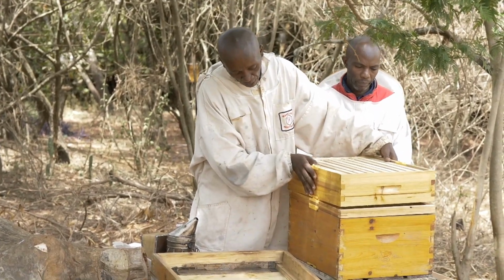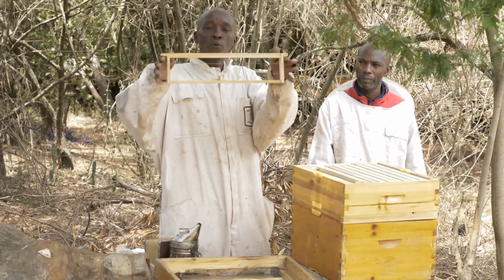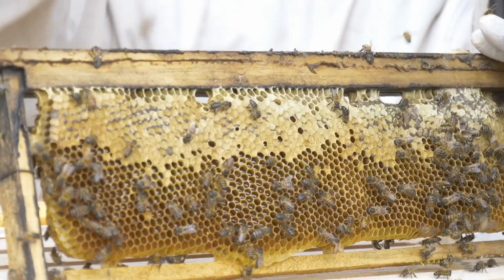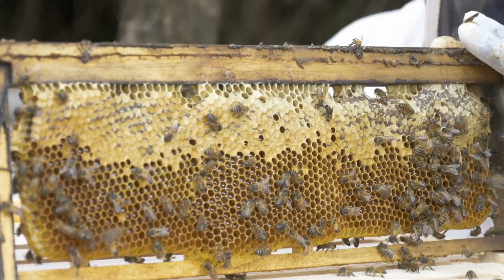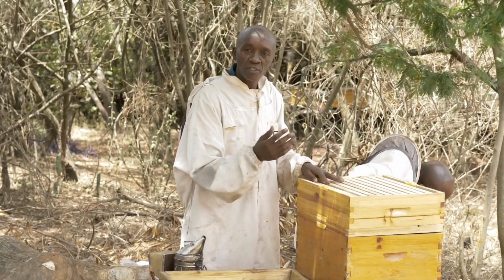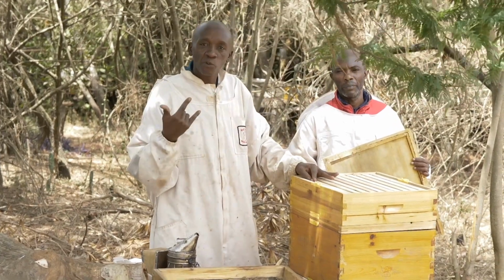So when it comes to harvesting, you always harvest from these ones. This is just a small frame which accommodates like 1.3 to 1.5 kilos of honey. We always harvest from here. We don't harvest from the brood chamber. And that's why we always advise farmers, when harvesting, you always harvest 70%. You leave 30% for your bees.